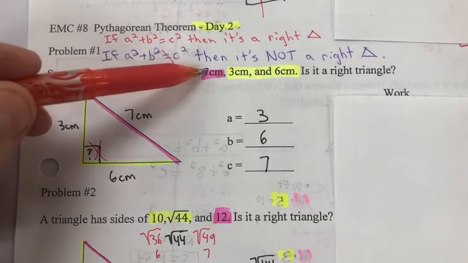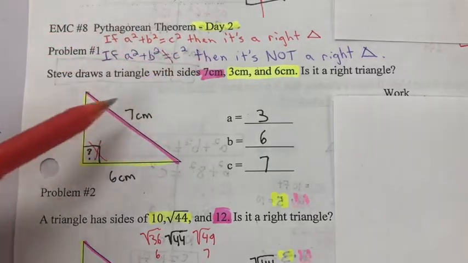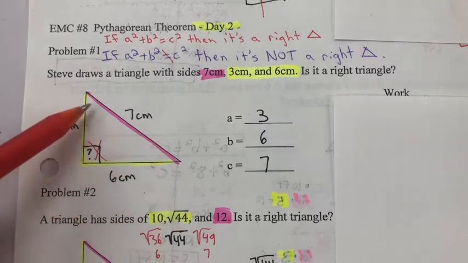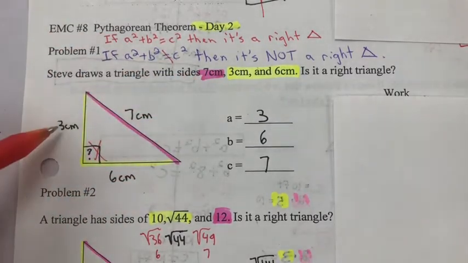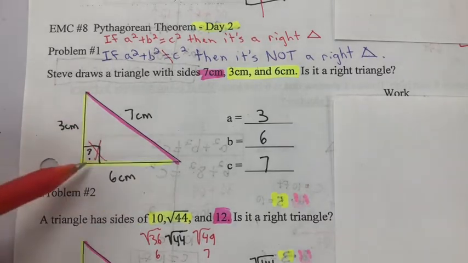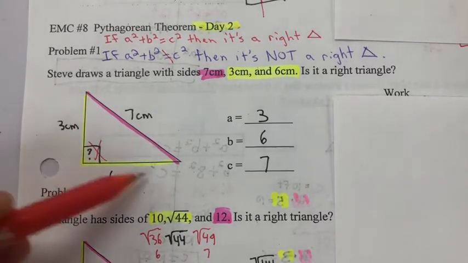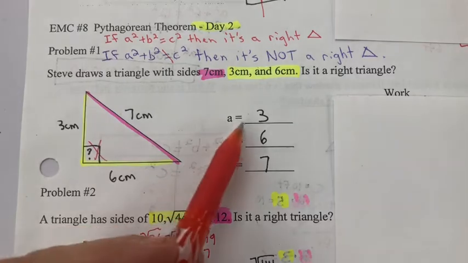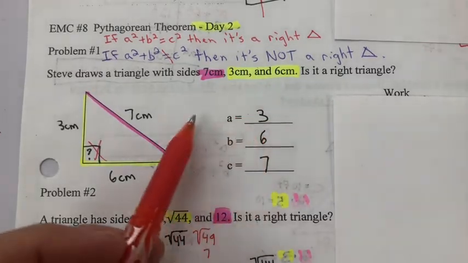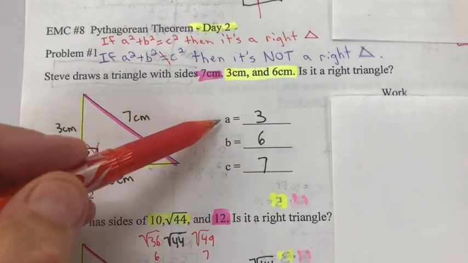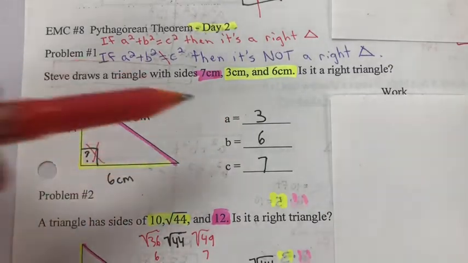I was able to identify that 7 is the hypotenuse because remember, the hypotenuse is always the longest length. And it doesn't matter which one I identify as 3 or 6 for the legs, but just out of habit, I always use a as the shortest length.